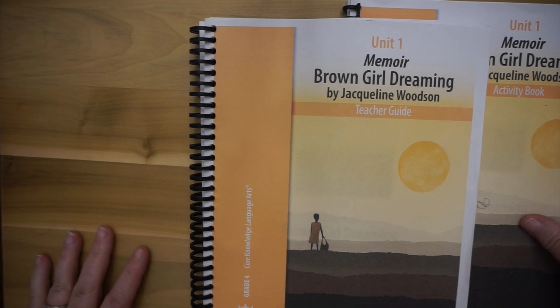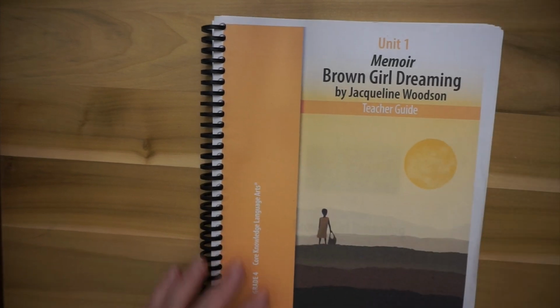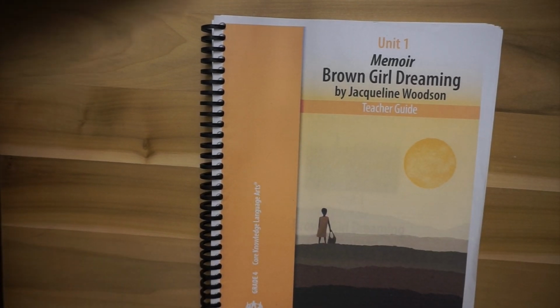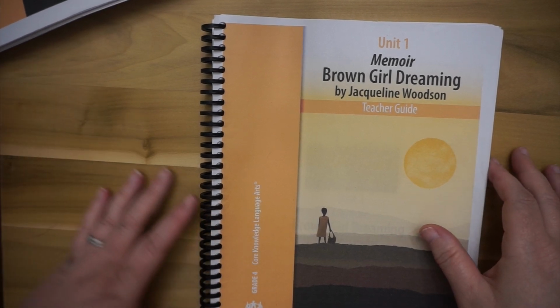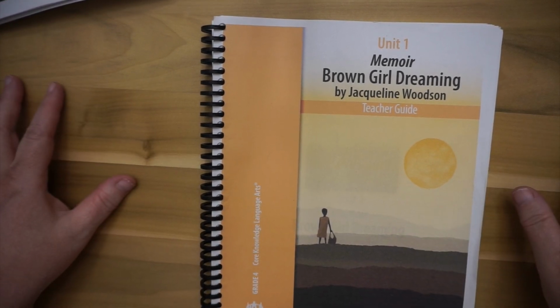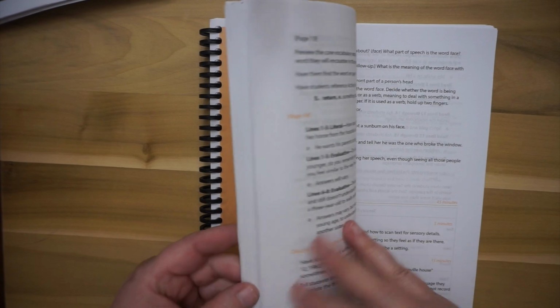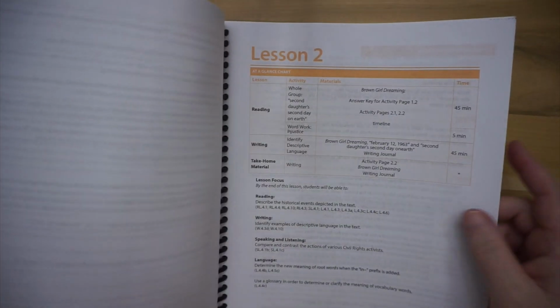The one thing that I will say that I think is true of most Core Knowledge teacher's manuals is I feel like they're a little clunky. Like, they're a little hard to follow.